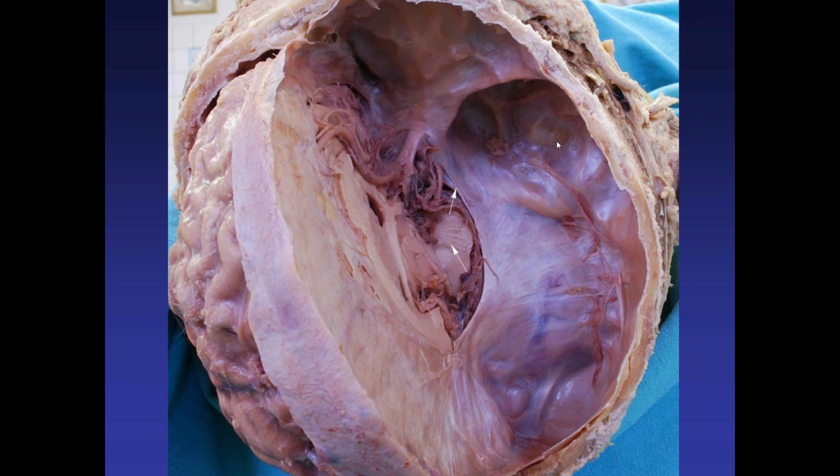This is where the temporal lobe normally resides, and I don't know if it's that apparent from this picture, but this tentorium is another rigid double layer of dura.